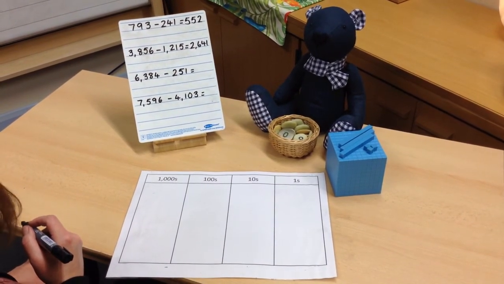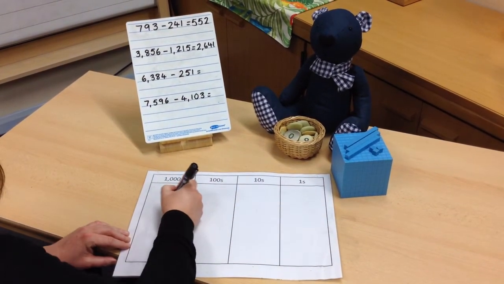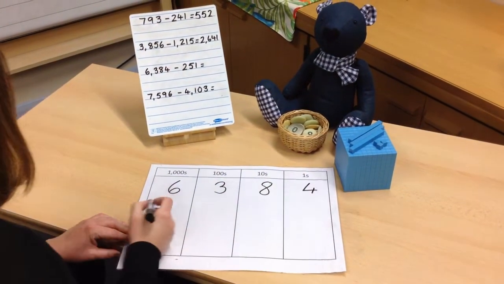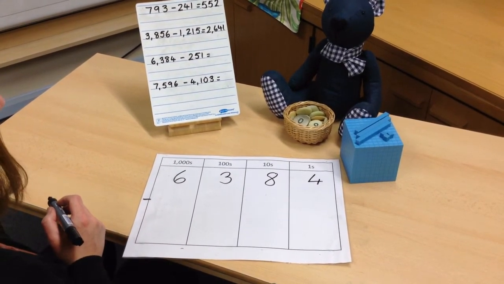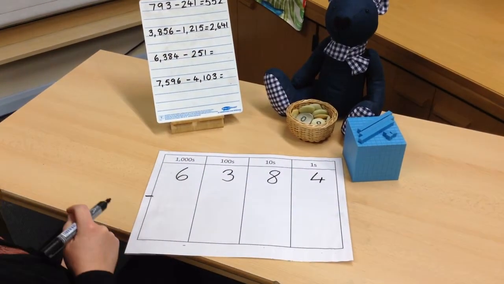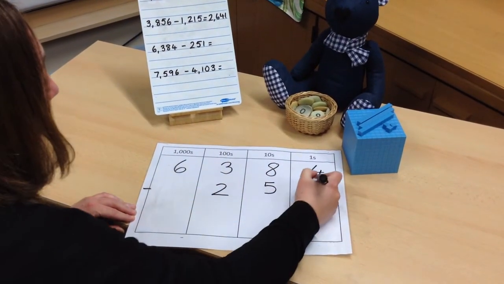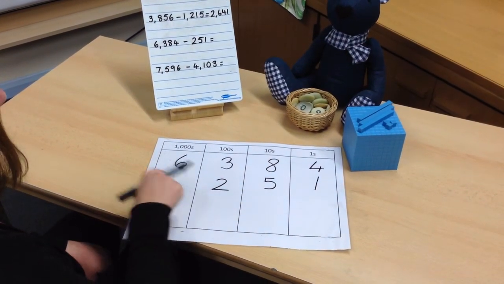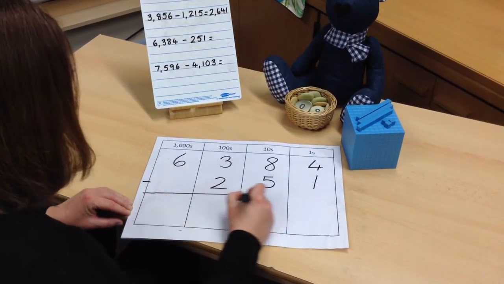6,384 subtract 251. Watch what I do. Now, because we're only subtracting a 3-digit number, we need to make sure we put the number in the correct columns. That's 200, so I need to pop it in the hundreds column, and then 51. That's really important because if I had put the 2 in this column, it would mean I'm subtracting 2,000. Now time for our calculation line.